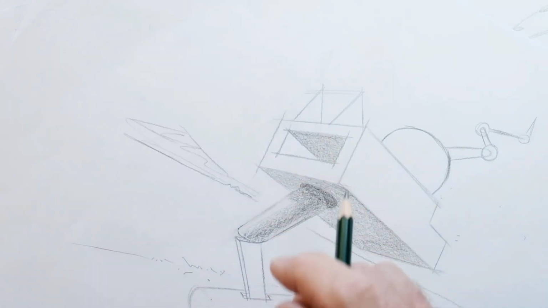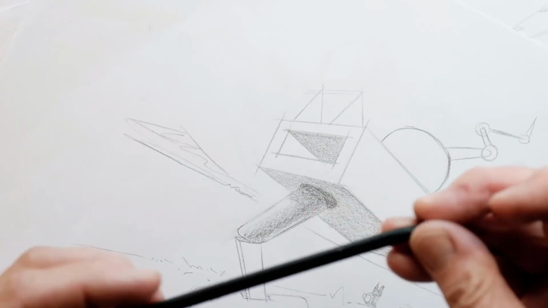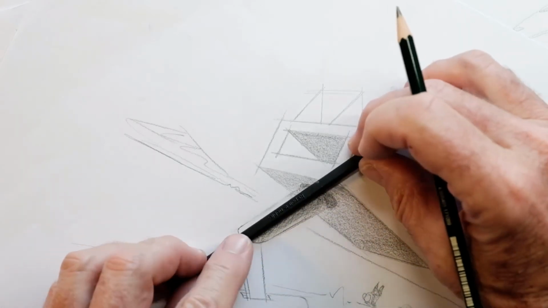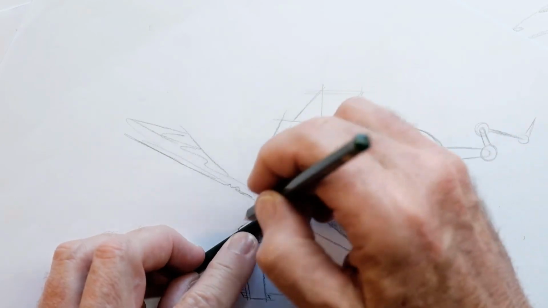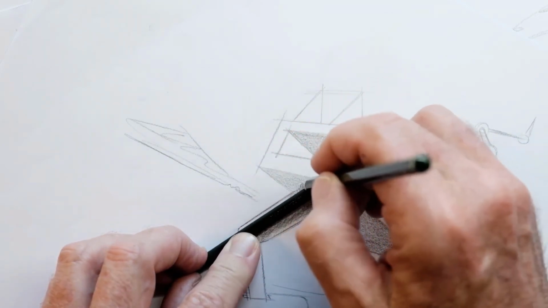I could use my ruler, but it's too far away. Sometimes you can just use an object to help you. With a ruler, as a ruler.